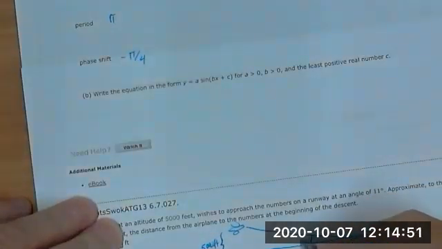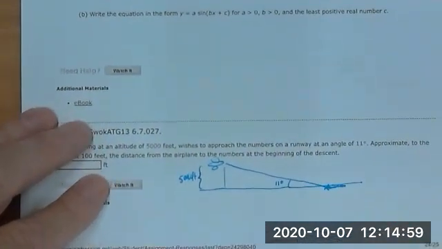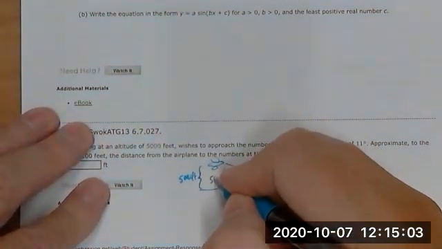What that means is, it's like he wants to come in a straight line. So it's almost like we've created a right triangle where this distance here is 5,000.